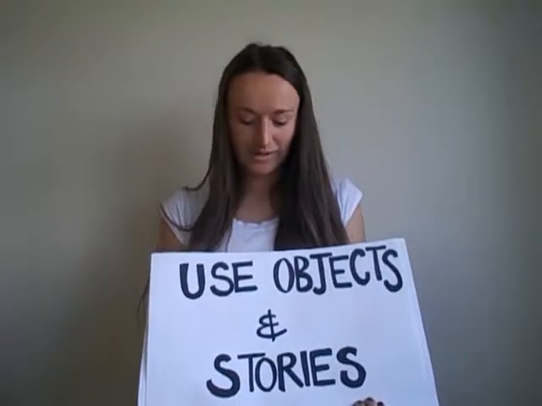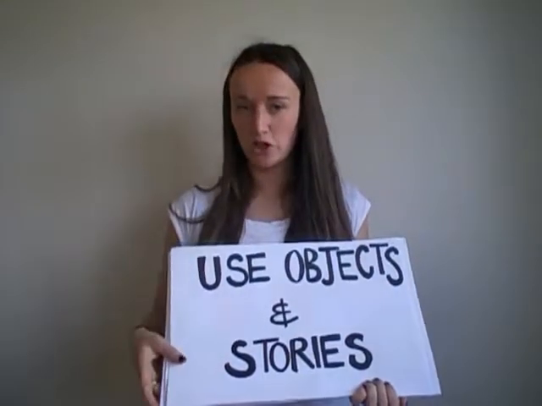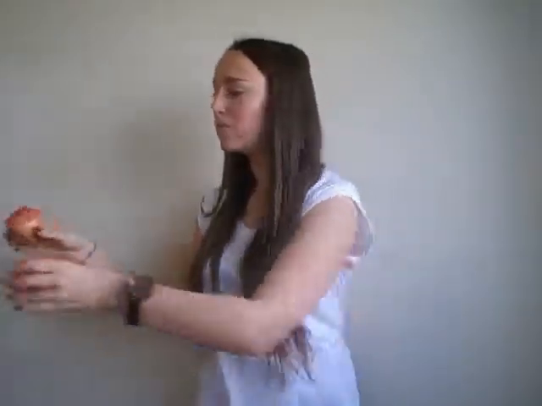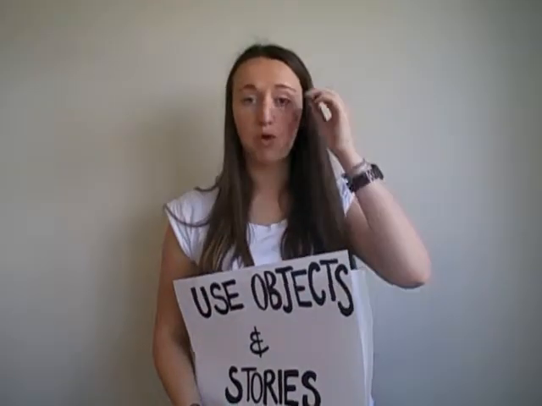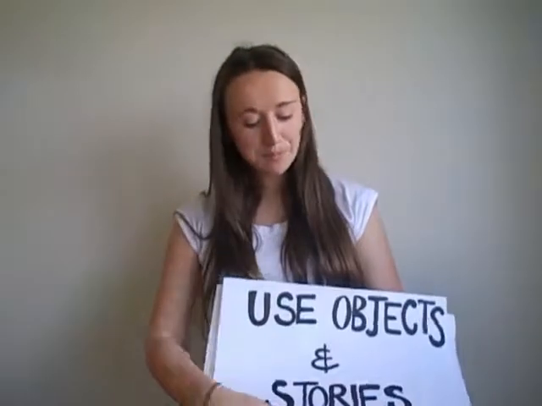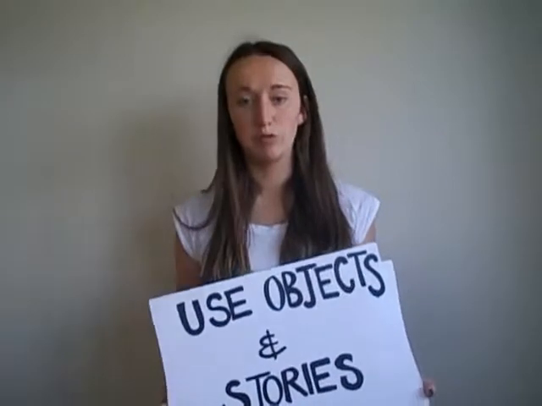So I would start by using objects and stories when I first introduce the topic to these children. For example, if I have 3 apples, 1, 2, 3, and I eat one, how many do I have left? A child will count 1, 2. This relates to their everyday life, as they may have apples in their play lunch, or they can see their mum using them for fruit salads, and it can bring the concept into the real world for them.